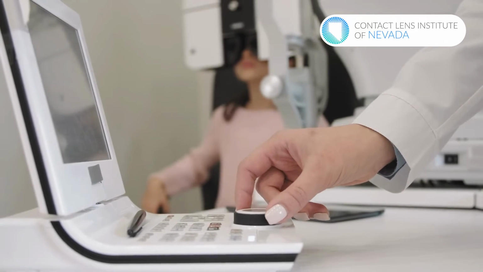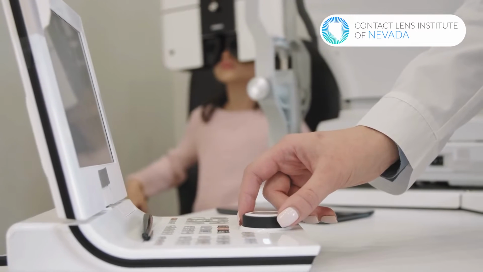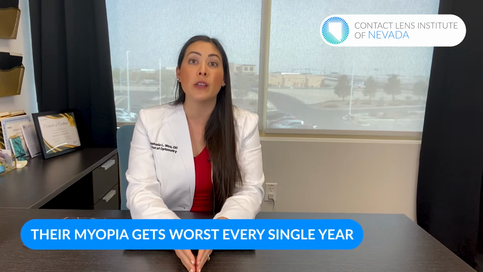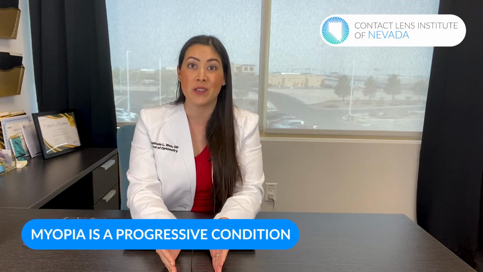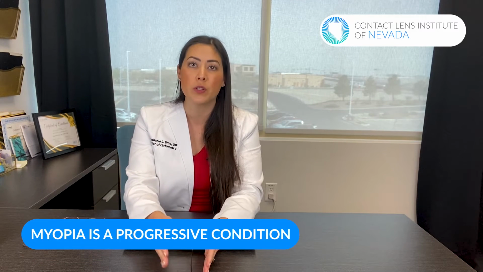And why does it matter? Every year, if you have a child that has myopia and you're taking them to the eye doctor, you will notice their myopia gets worse every single year. And that is just what happens with myopia. It's a progressive condition, so it's always getting worse and worse and worse.